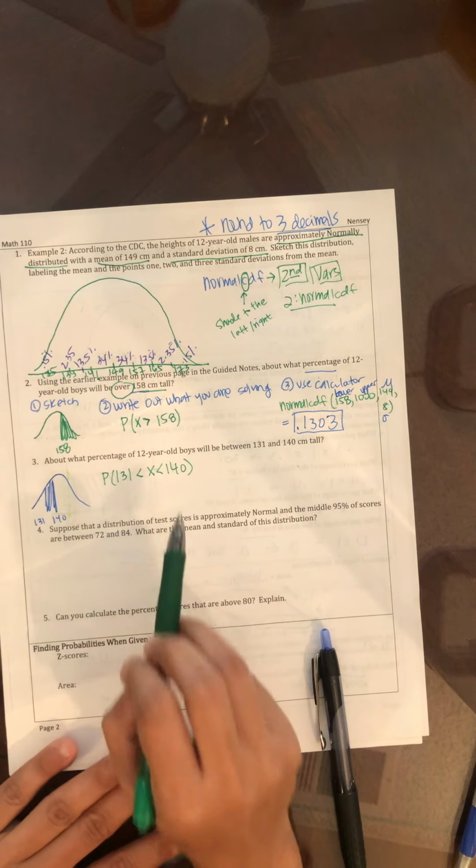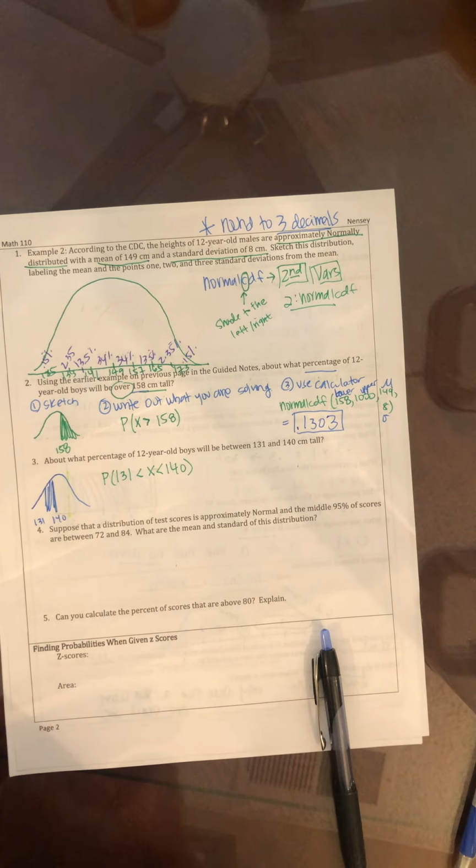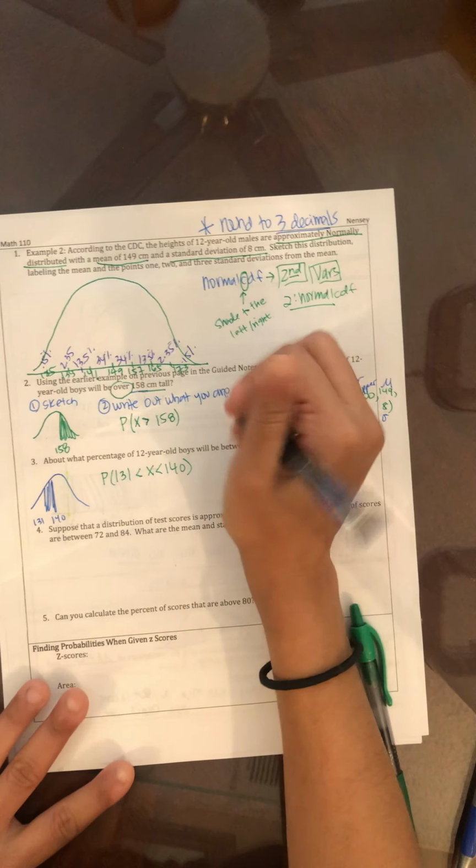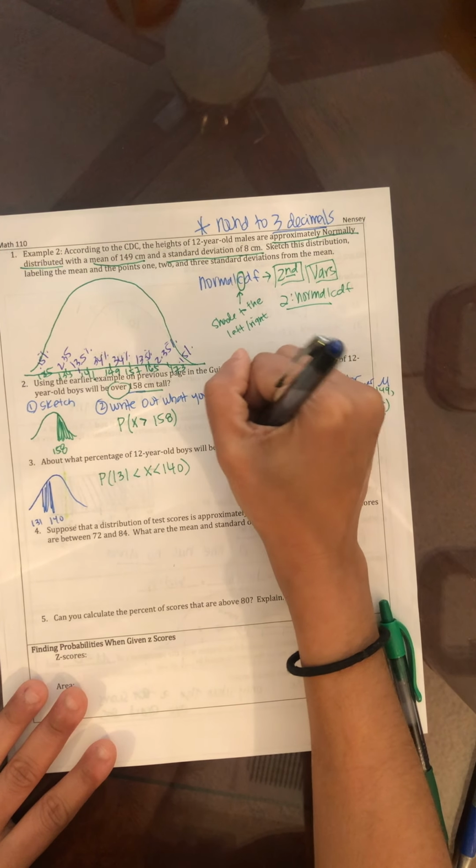Okay, it's always going to be less than and greater than. It's never going to be equal to. And then our third step is to use our calculator. So we're going to write, again, normal CDF.